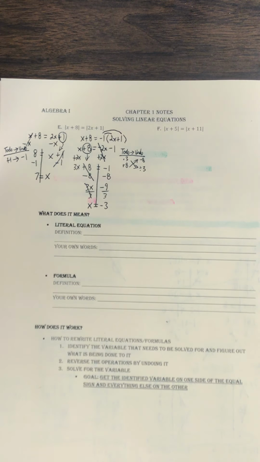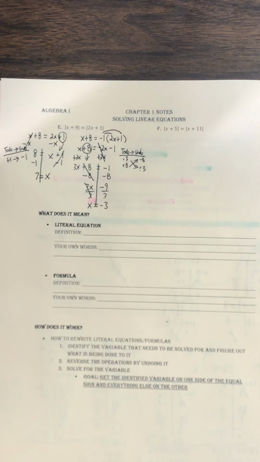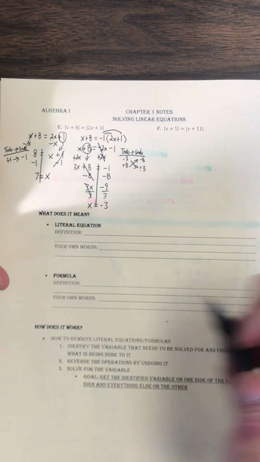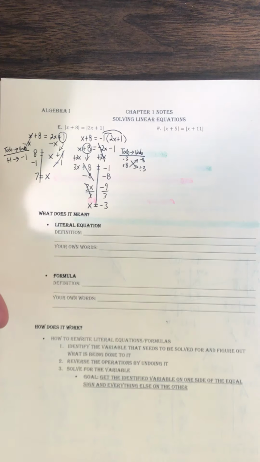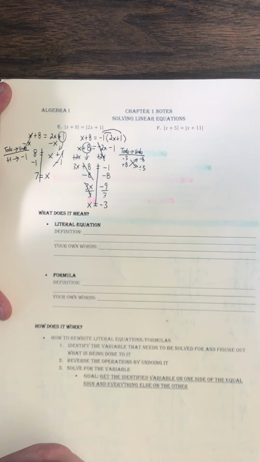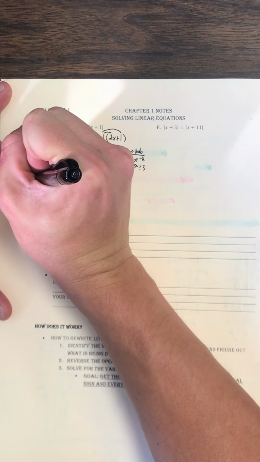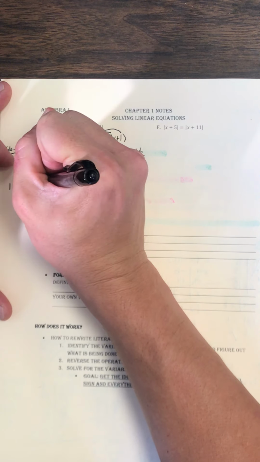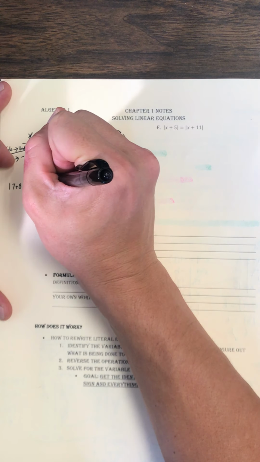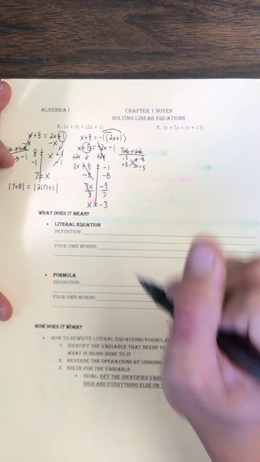Now, much like we did on the previous ones, we now have to go check for extraneous solutions. So I'm going to plug both of those values back in to the original absolute value equation. So into both of those. I'm going to try to do it as small as possible to save some room. But over here, I'm going to plug 7 in for anywhere I see x. So I've got the absolute value of 7 plus 8 equals absolute value of 2 times 7 plus 1.